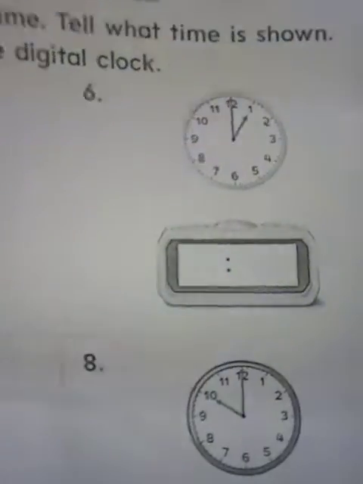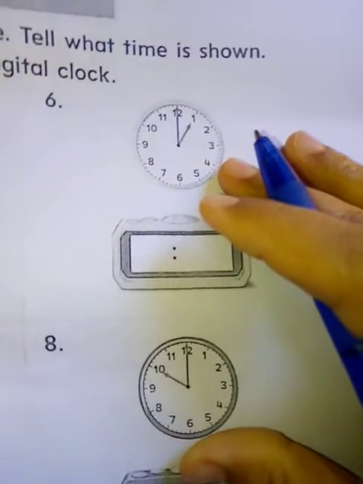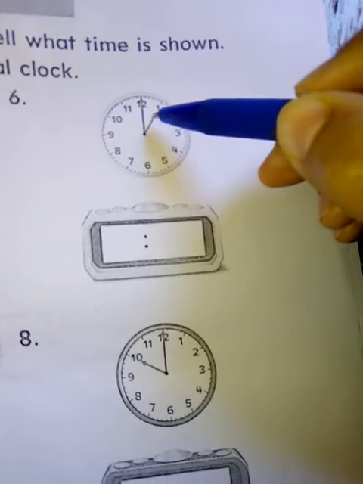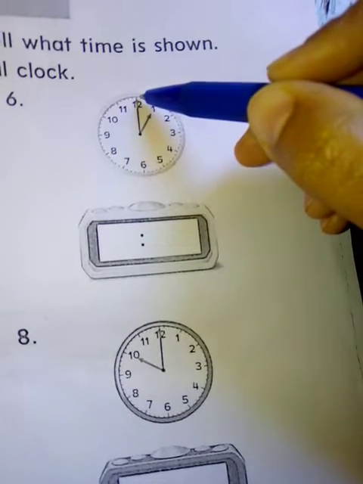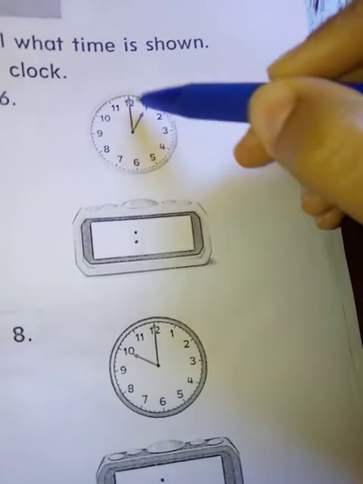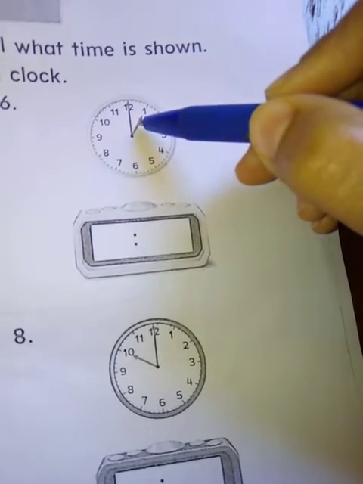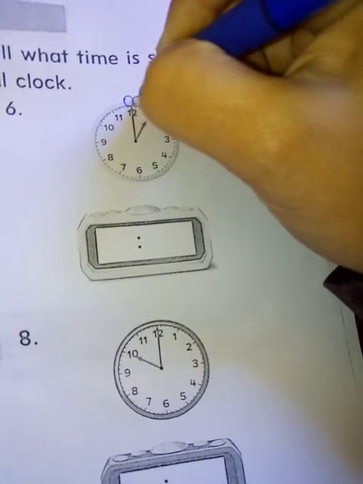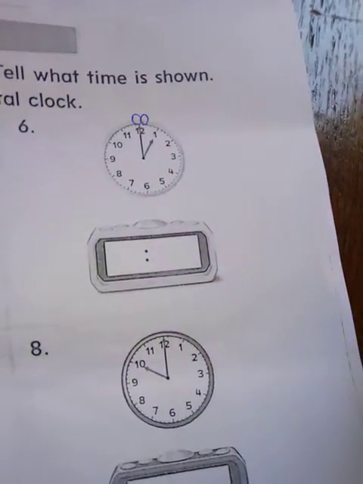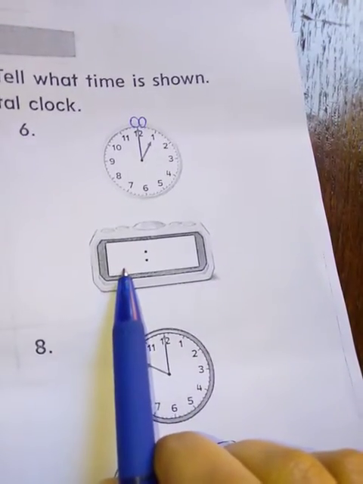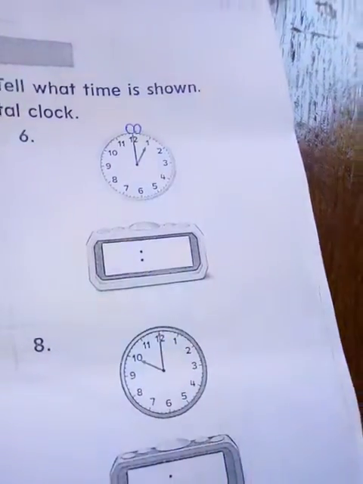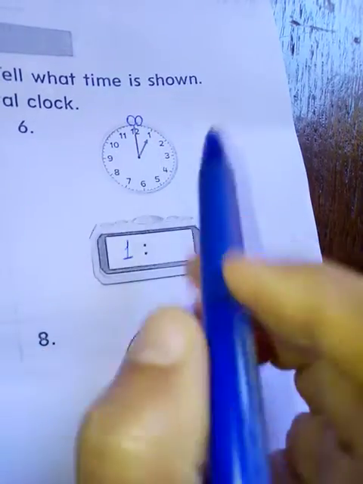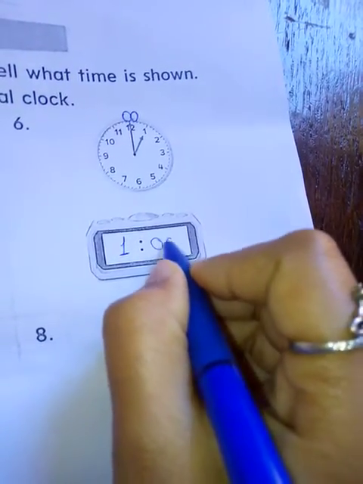Okay, next one, number 6. The hour hand points at 1 and the minute hand points at 12, so it's called 1 o'clock. Don't forget to draw 0, 0 on 12. In the hour part we'll draw 1, and in the minute part, the two eyes, 0, 0.